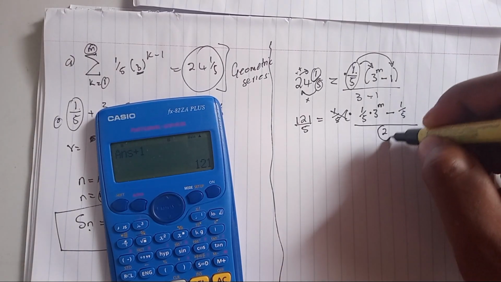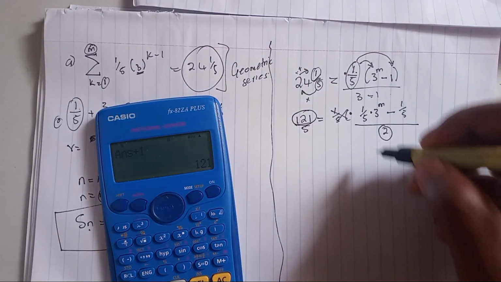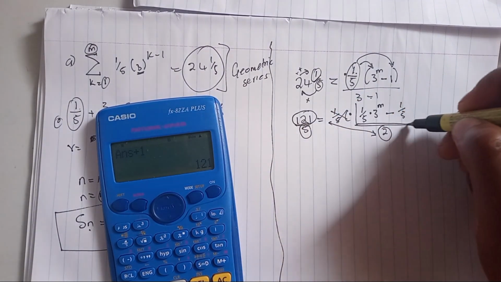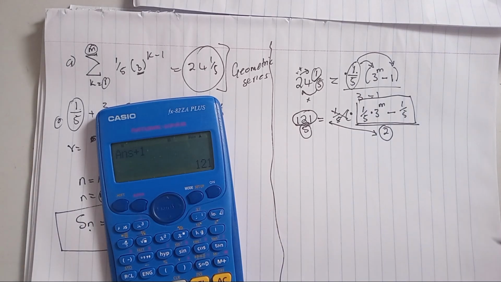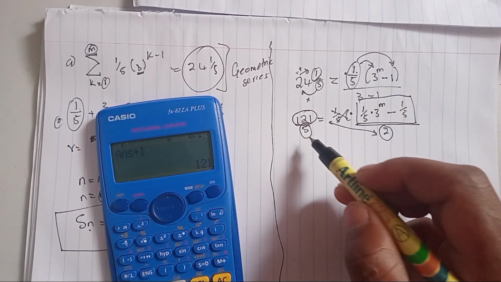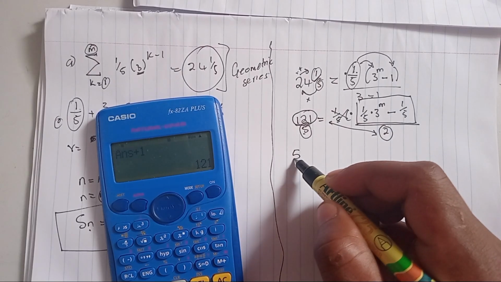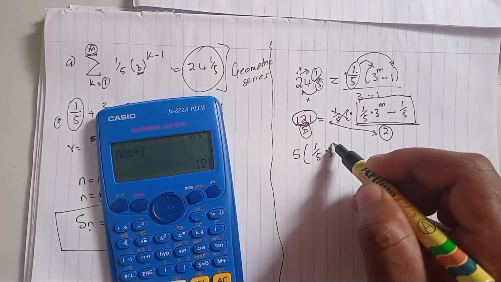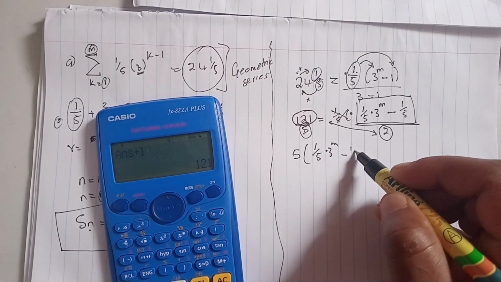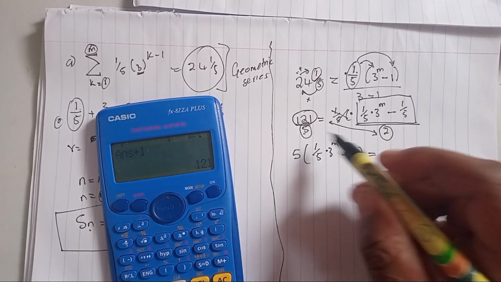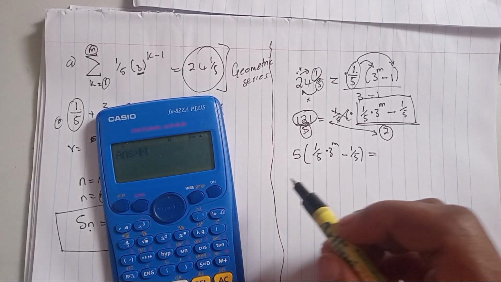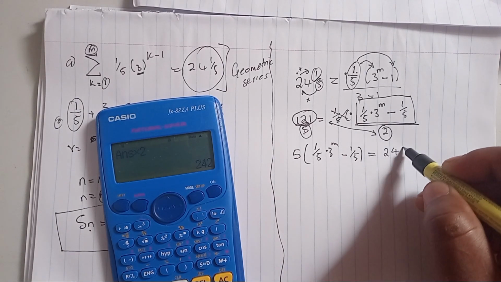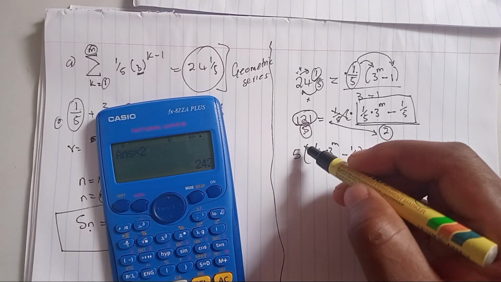We're going to take these 2, multiply it by the 121, and then we're going to take this 5, multiply it by this whole thing. So let's work on that. We're going to say 5 multiplied by 1/5 multiplied by 3 exponent m minus 1/5, which will result to, we multiply the 121 by 2, we get 242.